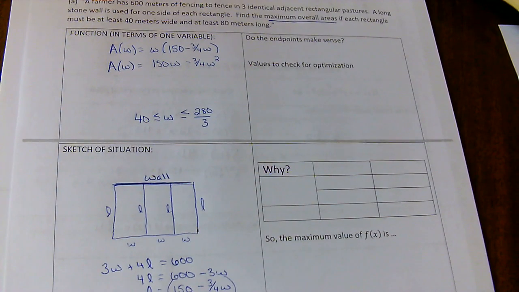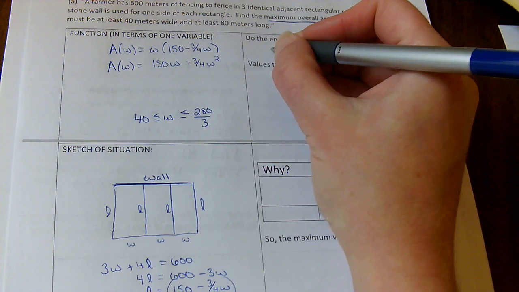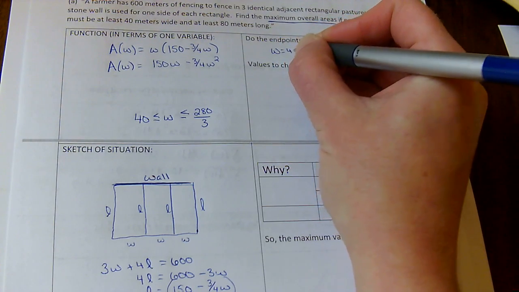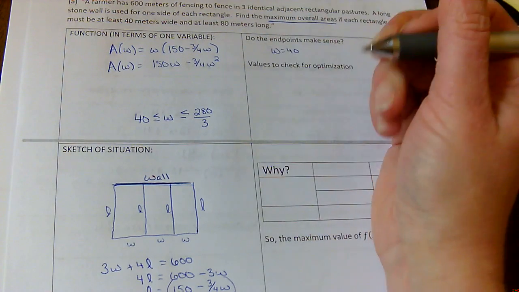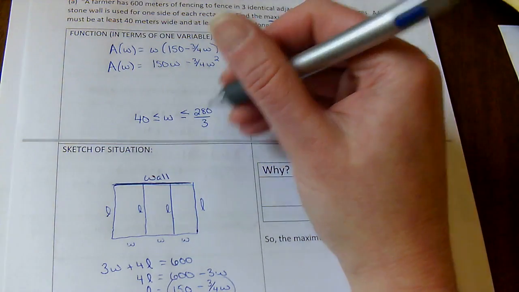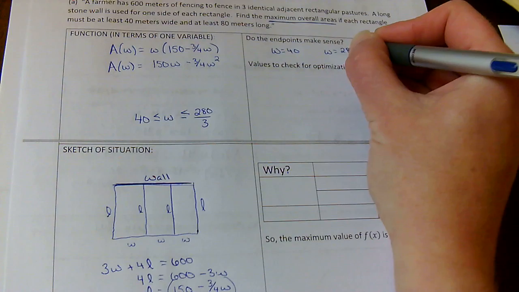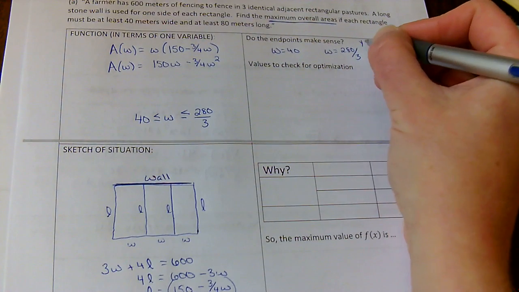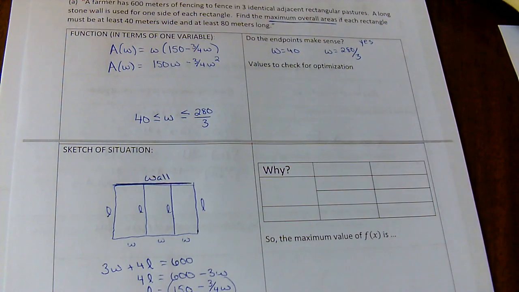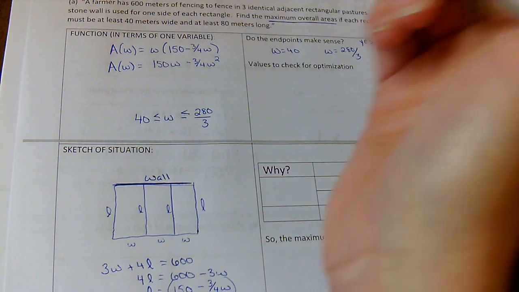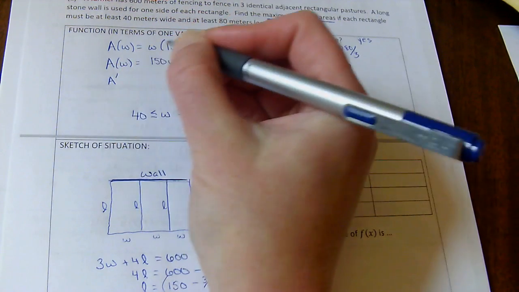Do the endpoints make sense? Could we have a width of 40? Well, we want at least that. And could we have a width of 280 divided by 3, which is like 90 something? It could work. Now, what other points do we need to check? Well, we need to check when the derivative is 0. So let's look at that first derivative.